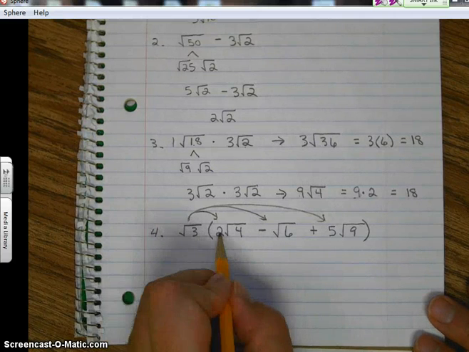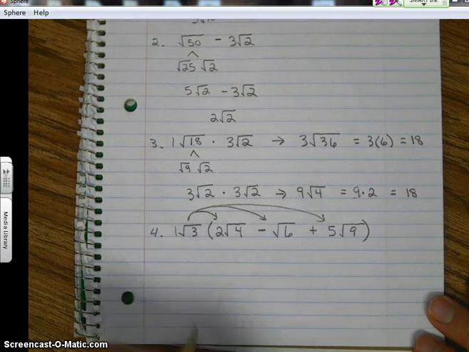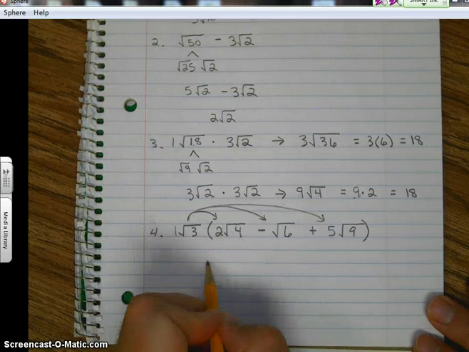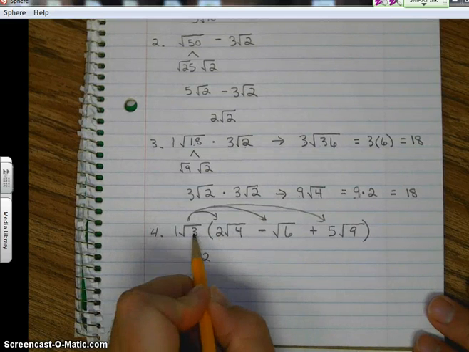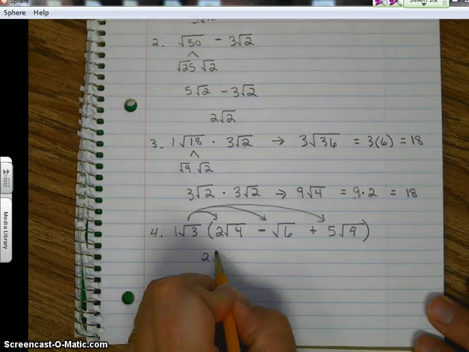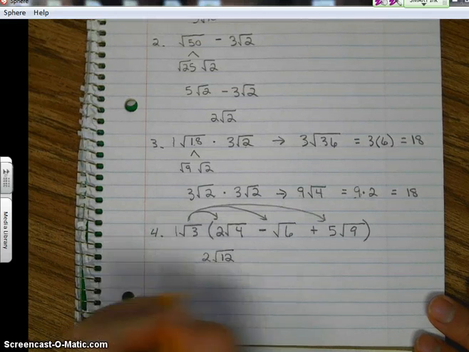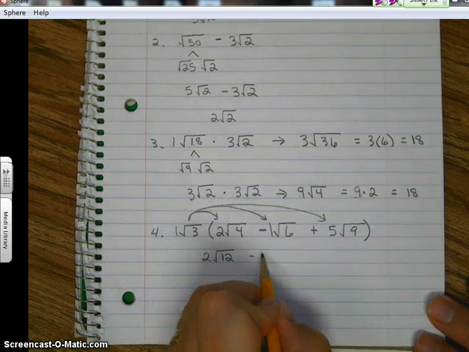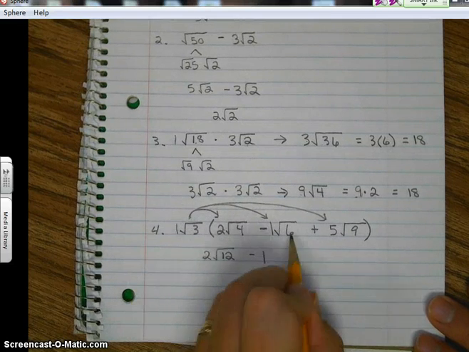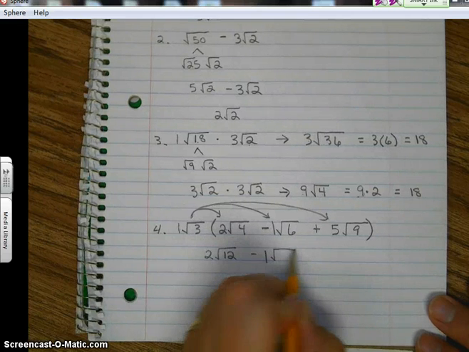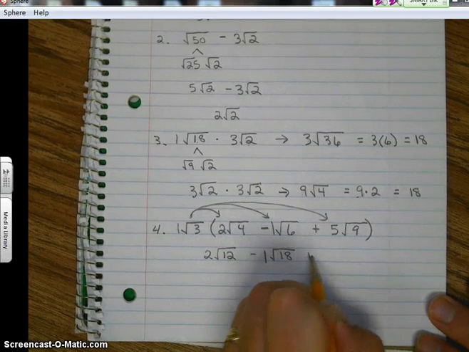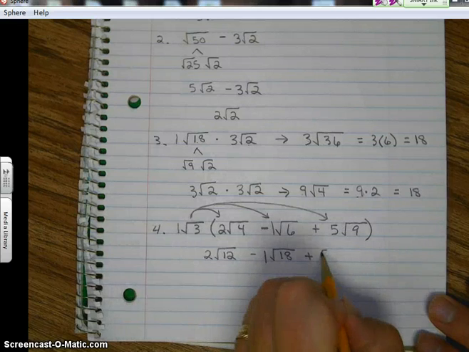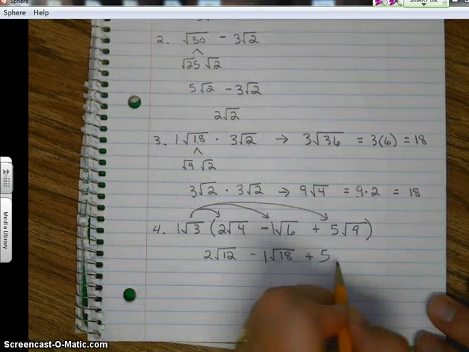So this is going to be a leading coefficient of 1, so 1 times 2 is 2. Radical 3 times radical 4 is radical 12. And then we have 1 times negative 1. Radical 3 times radical 6 is radical 18. 1 times 5 is 5. And 3 times 9 is 27.